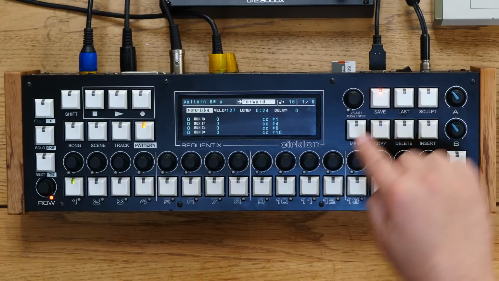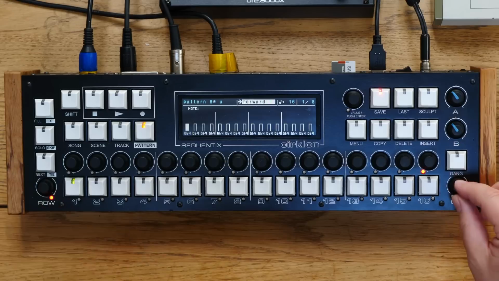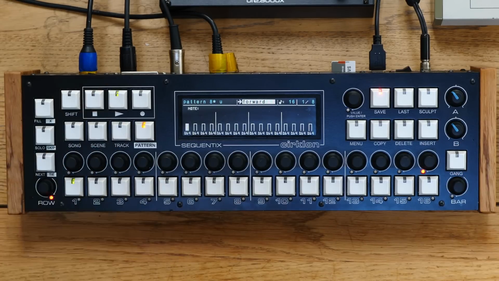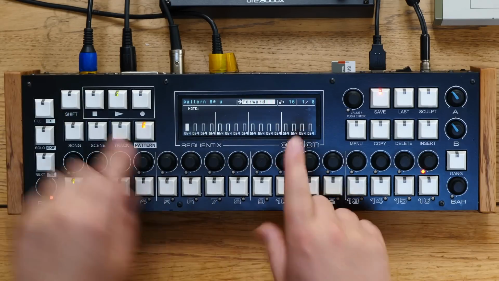So now it's only going to play, if we go into the pattern itself, we can see we're on bar 1, plays at the start, and it's not playing on the other bars. So that'll play once every 8 bars. There's lots of different ways of doing things like this.